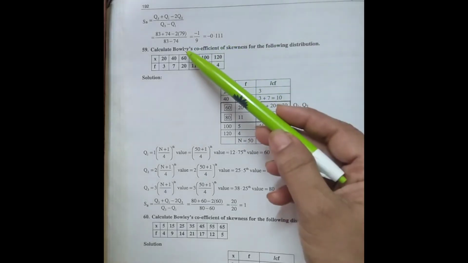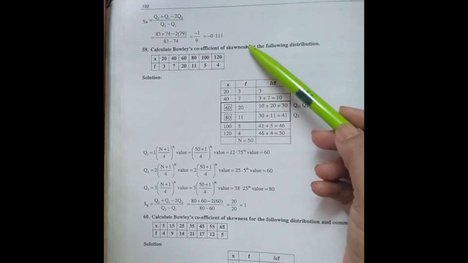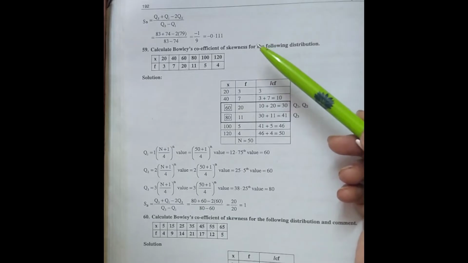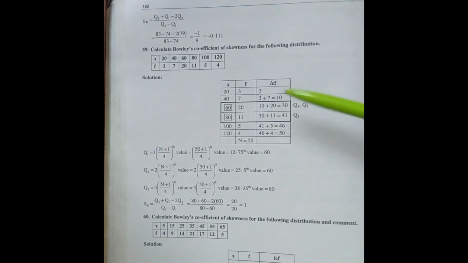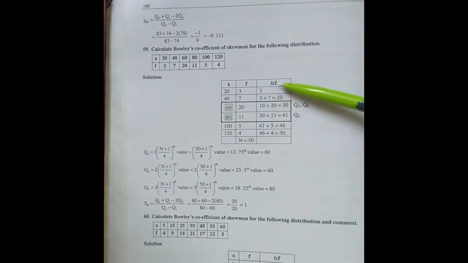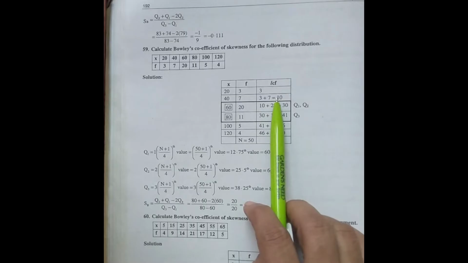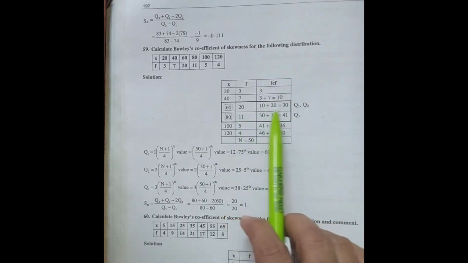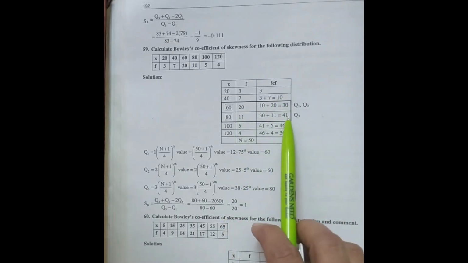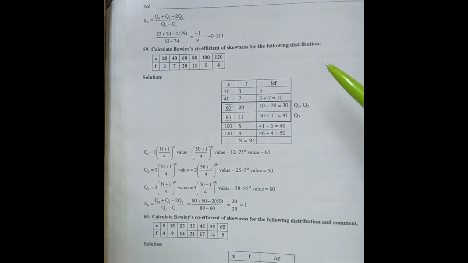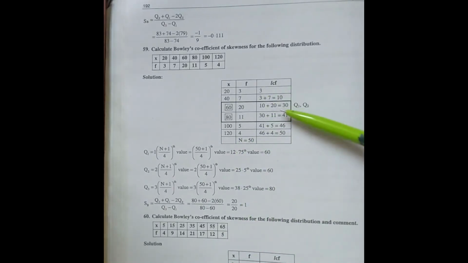Whenever you are calculating Bowley's coefficient of skewness, it is based on quartiles. Then you have to take the LCF, compulsory: 3 plus 7 is 10, plus 20 is 30, plus 11 is 41, plus 5 is 46, plus 4 is 50. This LCF you have to take.